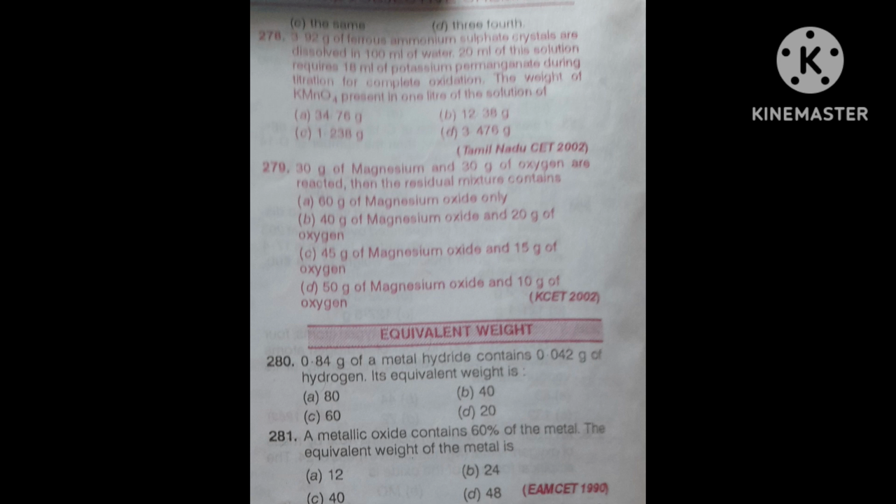Now question number 280, I am going to discuss. 0.84 gram of a metal hydride contains 0.042 gram of hydrogen. Its equivalent weight is: first option 80, second option 40, third option 60, fourth option 20.